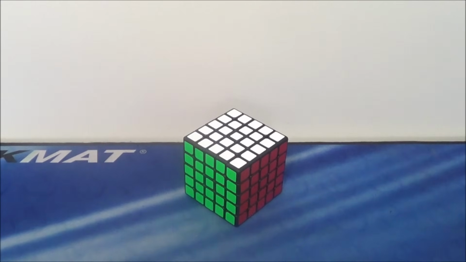So in this video we're going to be covering two different ways to solve last two edges. One way is simpler in the sense that you don't really need to learn that many algorithms, but it's a little bit slower. And the other way is you can learn a lot of algorithms, but it'll be way quicker.